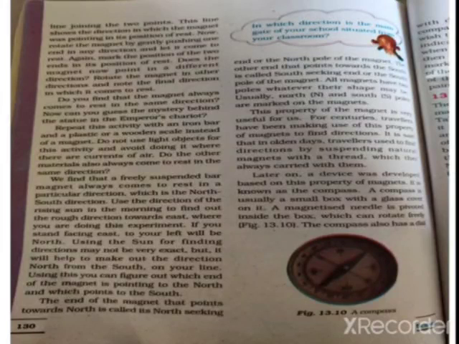So how do we find the direction using this magnet? We see which end of the magnet is pointing to the north and which to the south. The end that points toward north is called its north seeking end, or the north pole, and the other that points towards the south is called the south seeking end, or the south pole of the magnet.